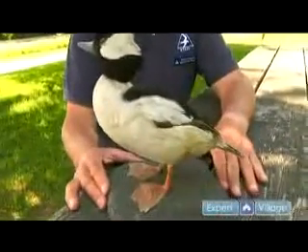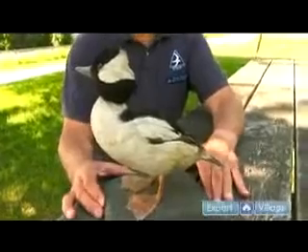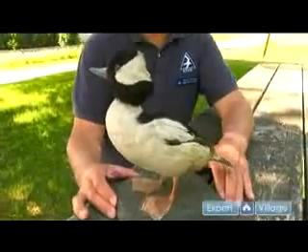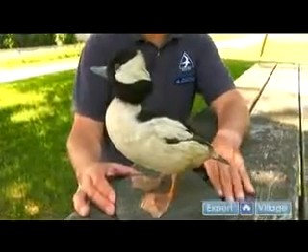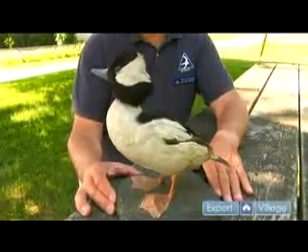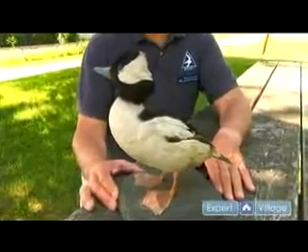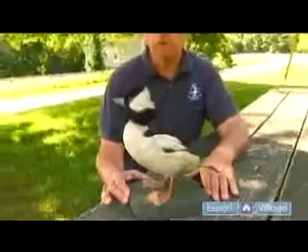I have my little friend here in the form of a bufflehead. This is a widespread little duck species that we see commonly here in Massachusetts in the winter. And the bufflehead is a good example of one where we can point out some of the features that are useful in terms of things to notice when we see an unfamiliar bird.